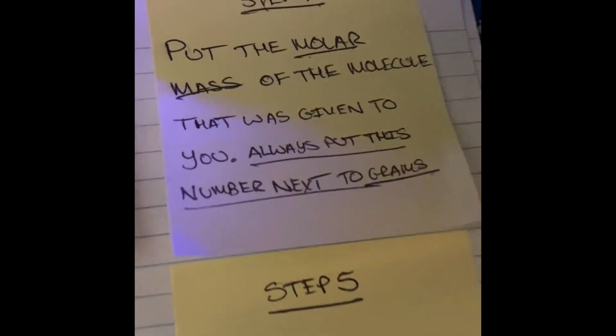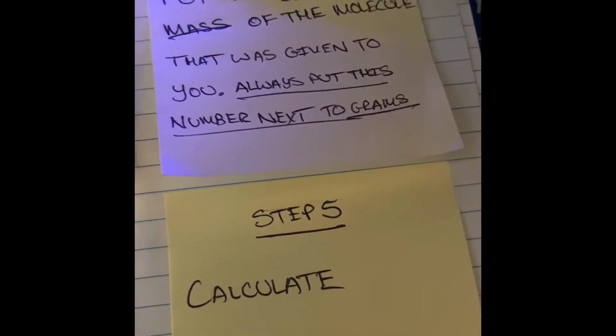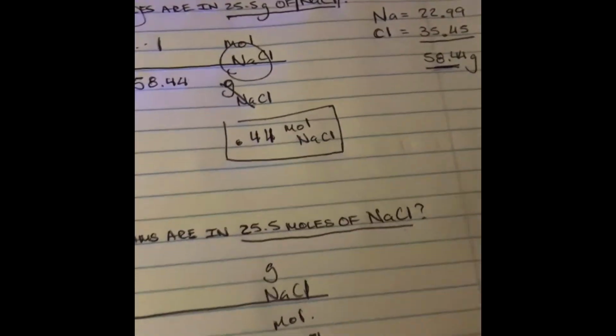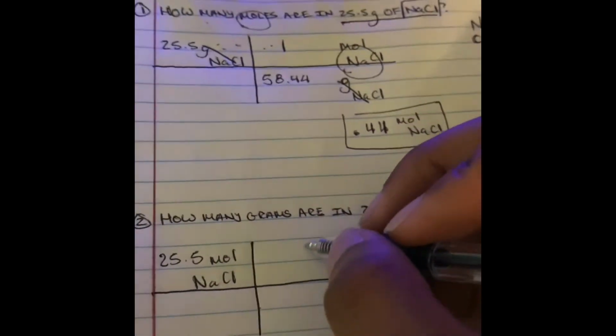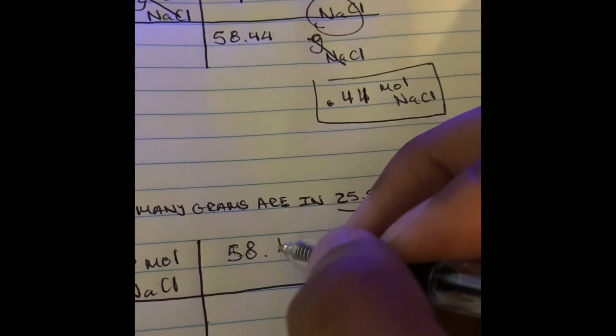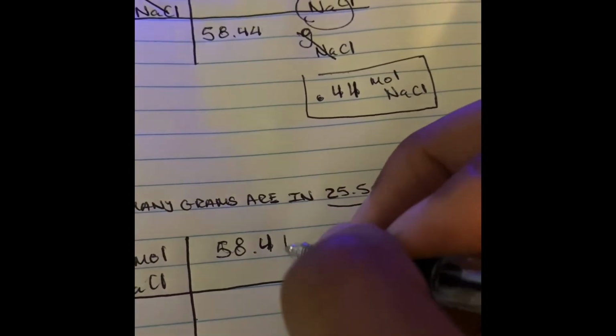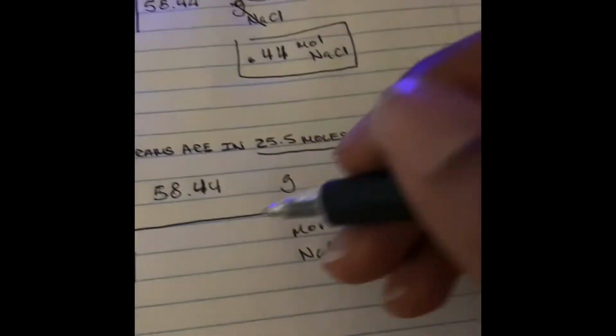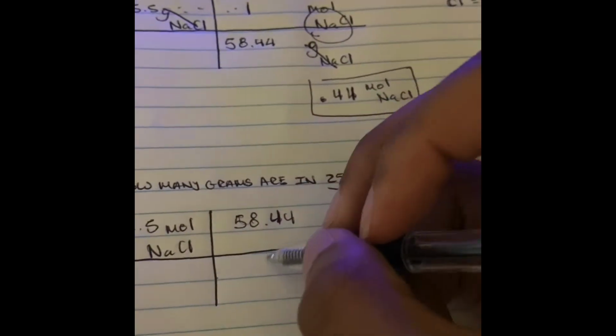Cool. Step number 4 says put the molar mass of the molecule that you're given and put it next to grams. Obviously, we already found the molar mass of this. It's that, so we're just going to put that number because we don't have to calculate it again. It's the same number: 58.44 grams of NaCl. Remember, always put it next to grams. Don't ever put it next to moles, per 1 mole.